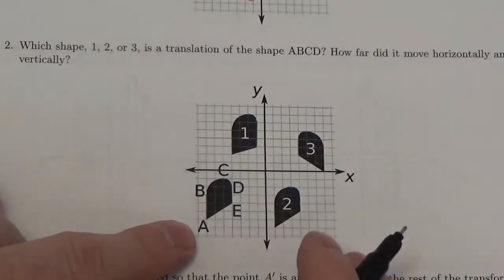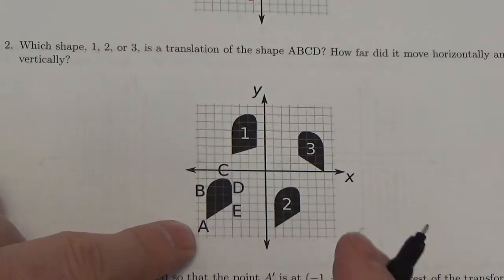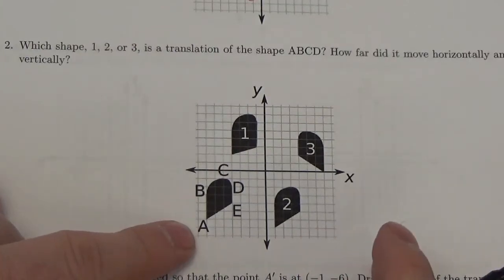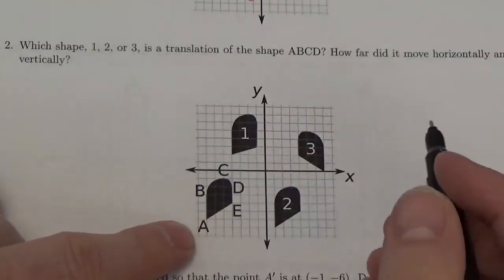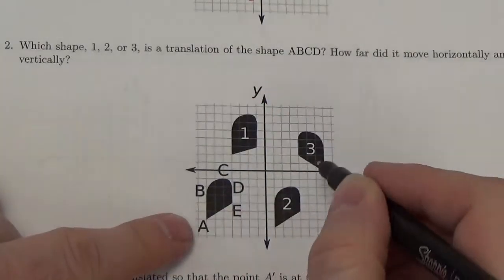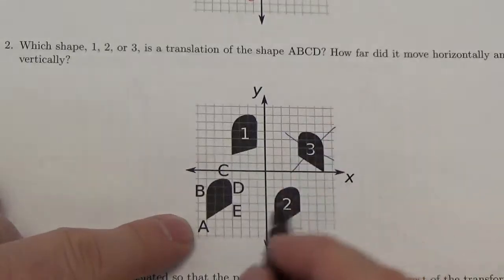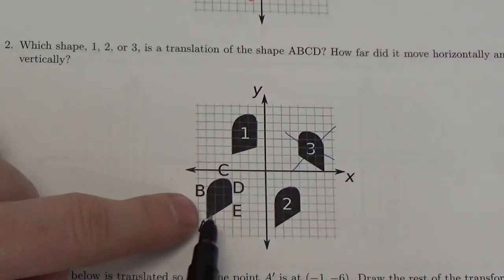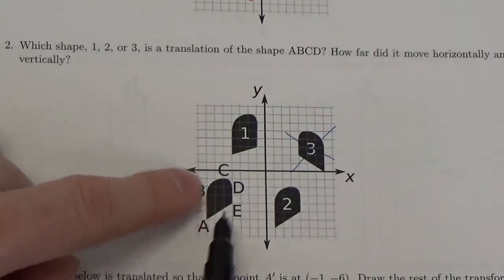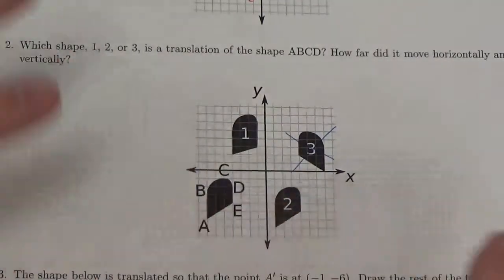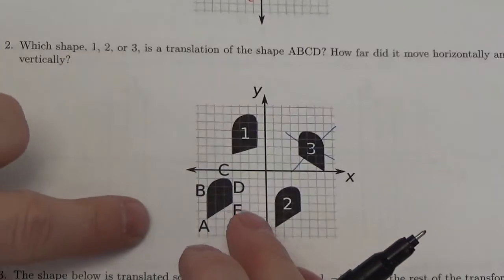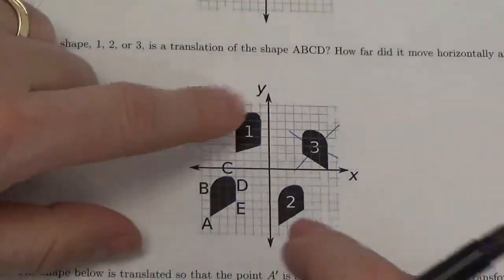Well, to be a translation, it cannot affect the size or the orientation of the shape here. And when I say orientation, immediately I can see that 3 doesn't work, because this little point down here is on the left-hand side of the shape, and over here it's on the right-hand side of the shape. So that doesn't work. A translation won't flip the graph like that. So it's either 1 or 2.